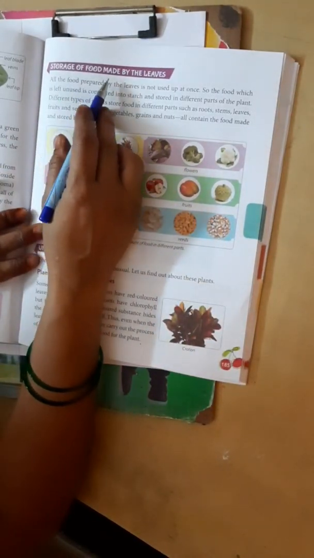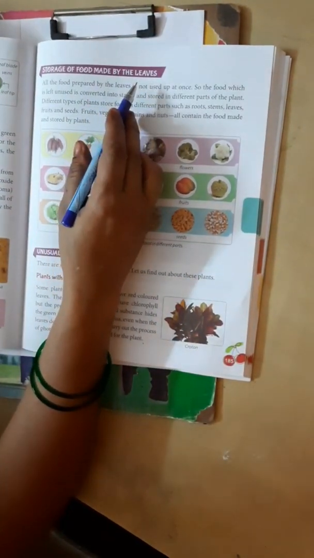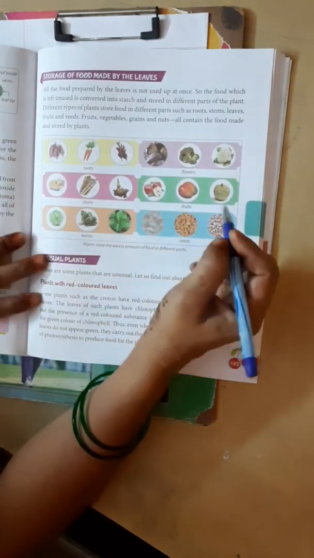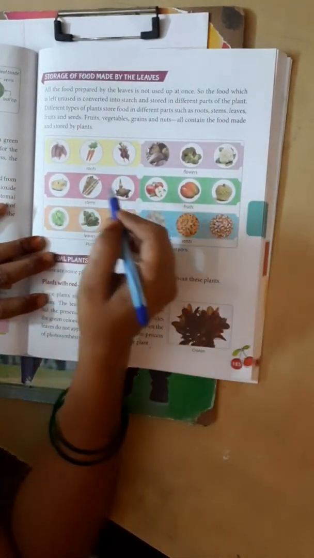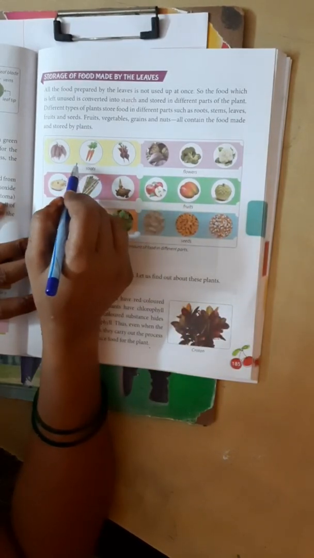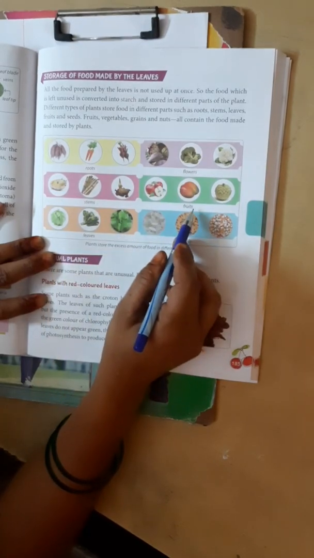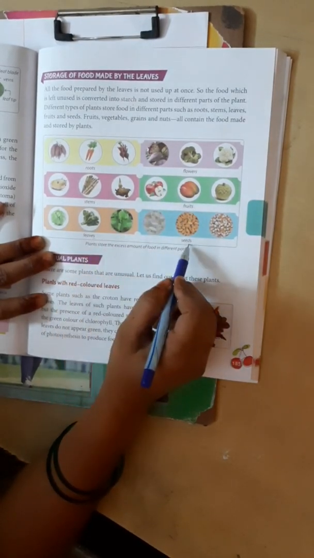That is storage of food made by the leaves. Storage of food made by the leaves. So listen, here so many figures are given. Let us see. Here some roots are given, here flowers are given, stems are given, fruits are given, leaves are given, seeds are given.